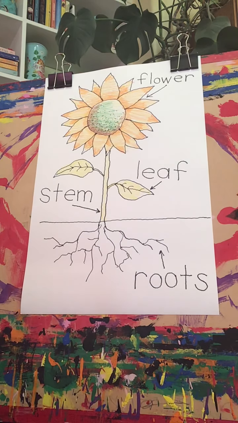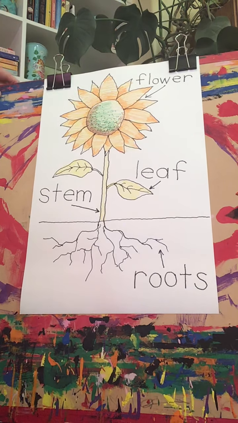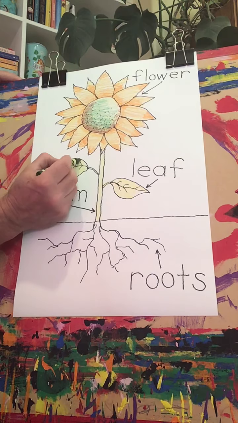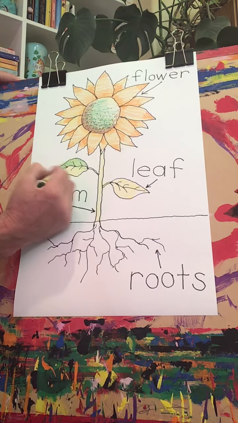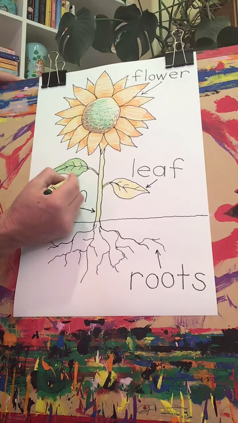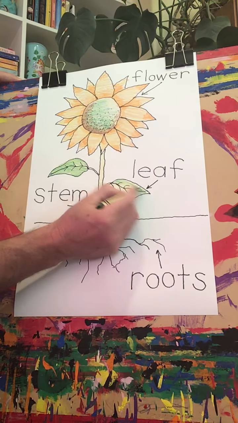Okay, good. Now, you know what color we're going to do over the leaves, right? And the stem? That's right, we're going to do some green. We're going to put some green in here. And I'm going to give my leaves some green color. And I'll do this one over here.